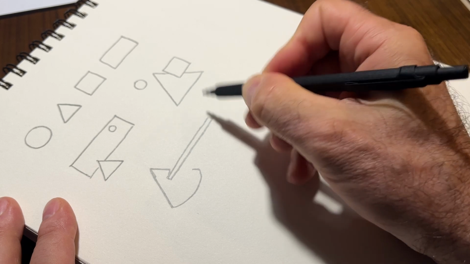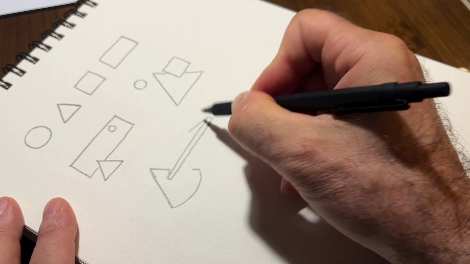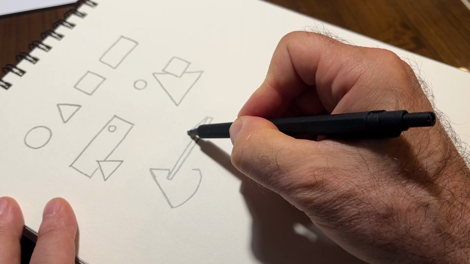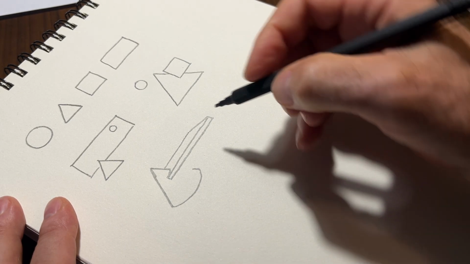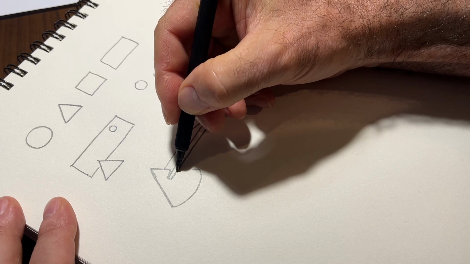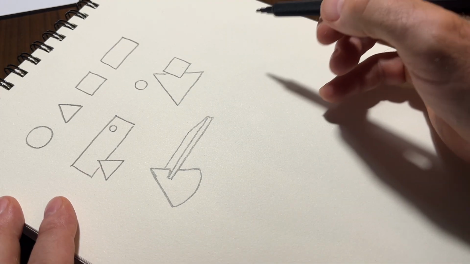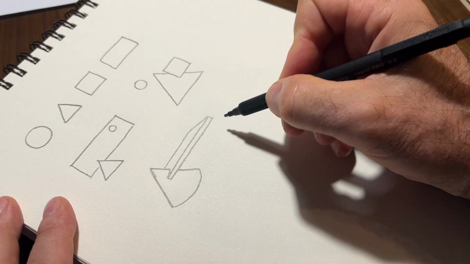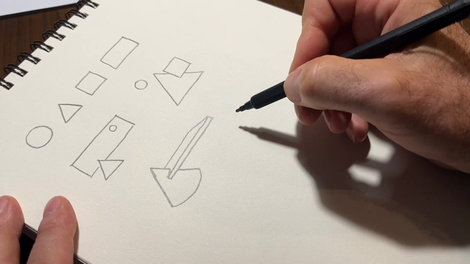Again, this is just pure invention, and I'm imagining the rectangle as sort of a plank that's embedded into the cone. Again, we're looking slightly down on these items. And the next thing I want you to think about is adding light and shadow to your design.